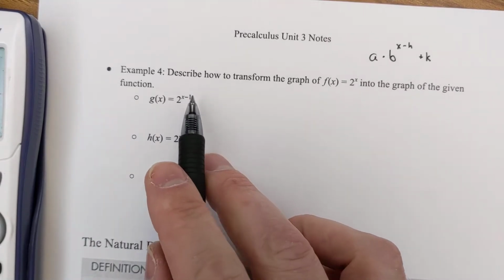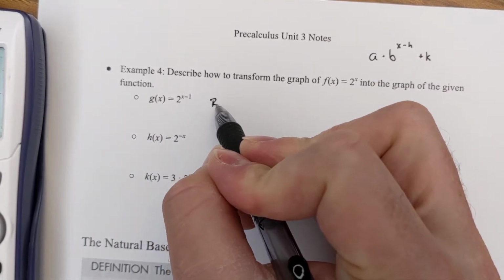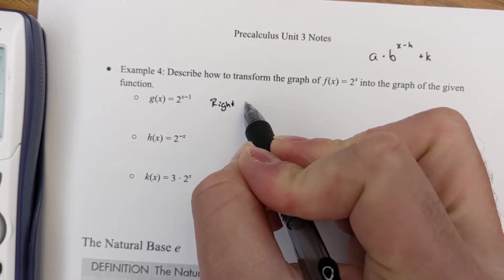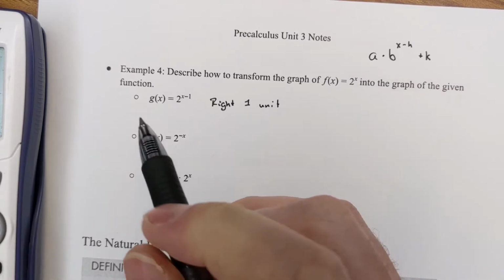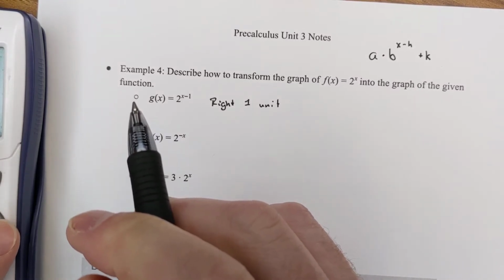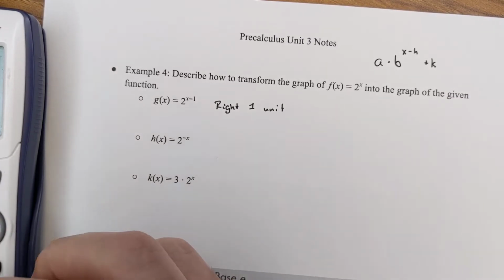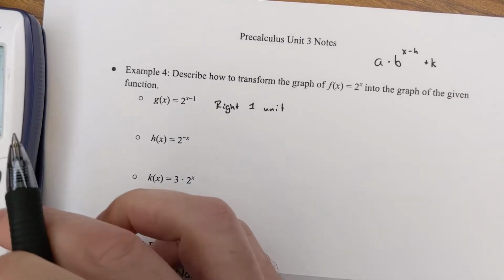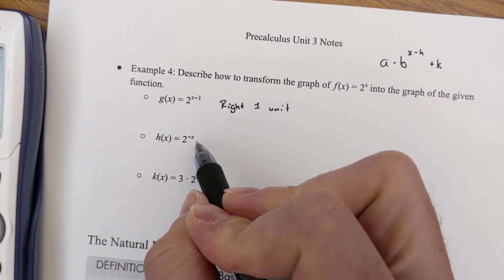So if this is 2 to the x minus 1, remember it does the opposite, so this graph is just moved right 1 unit. Putting a negative in front of the x is going to serve to mirror the graph, because that's what changing the sign does. It mirrors the graph left to right.